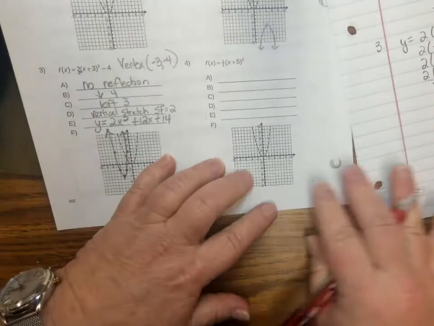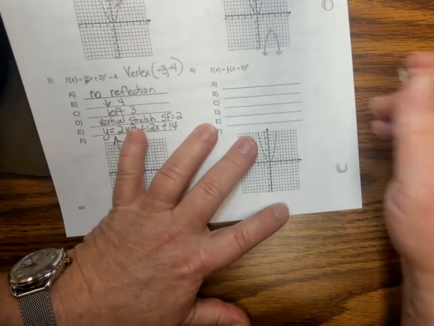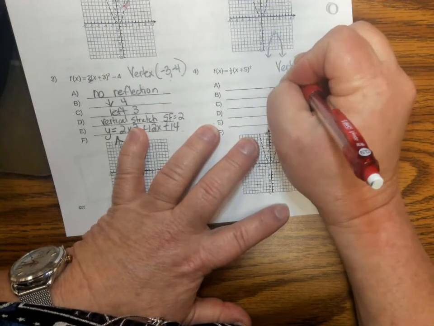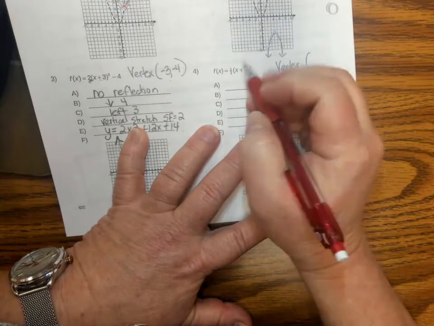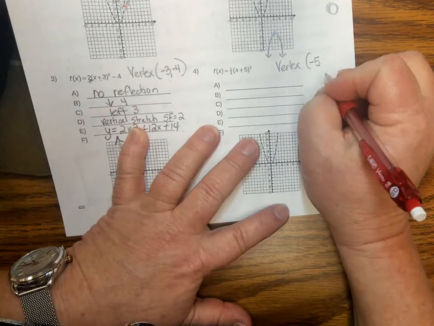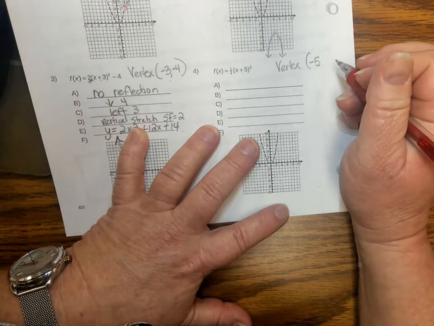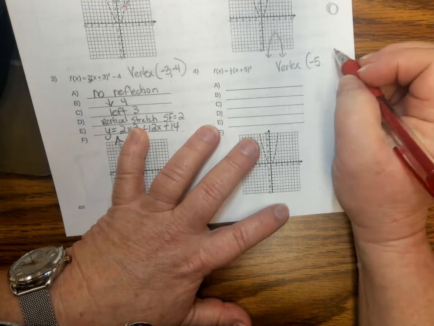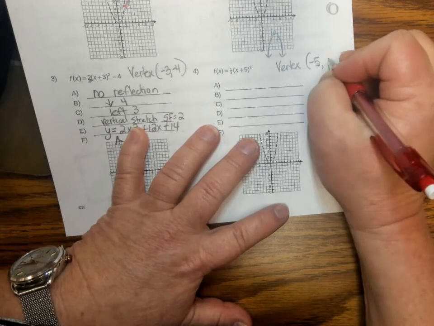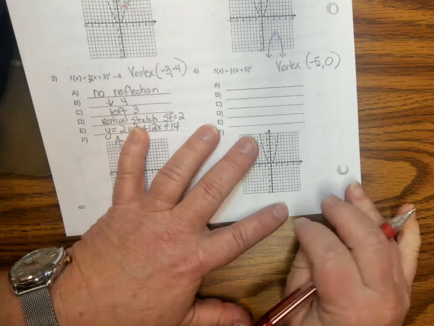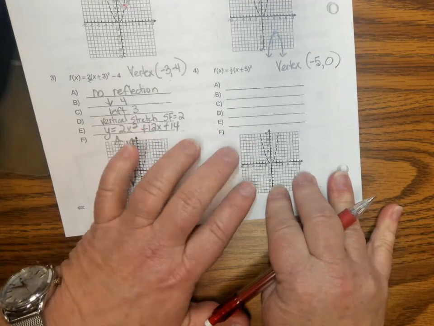Let's go and do the last one. Where is our vertex here? Can you tell me? Well, this is a positive, so obviously it's negative. And what about your H? What about your K? Where is it? Oh, it's not there, so it must be 0, because remember, we are lazy. We don't write it, okay?